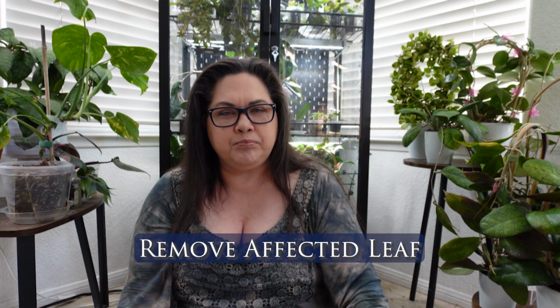The number one thing you can do is, if the leaf has a lot of pest damage, remove the leaf. If it's got a lot of damage, it's probably got a lot of thrips eggs in it, and you want to cut that leaf off and get rid of all those eggs, so that in 3 weeks it's not hatching a bunch of new thrips.